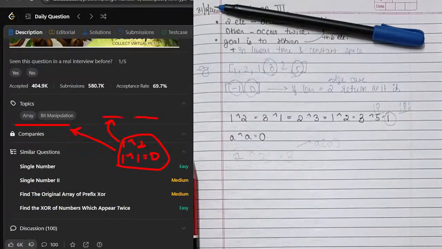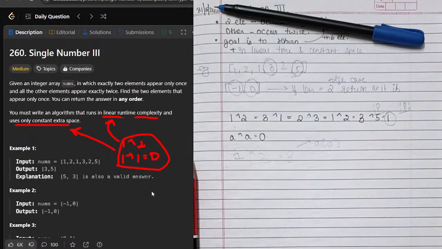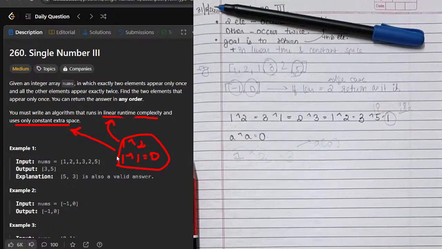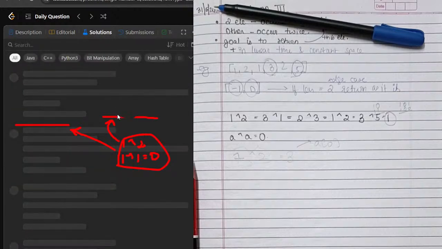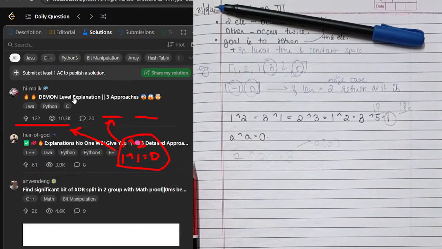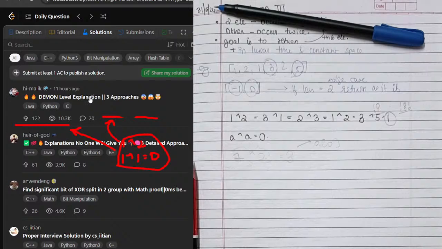So I was not able to understand the second one. There is nothing more than extra. There is more than extra. So what is the solution? A demon level explanation.